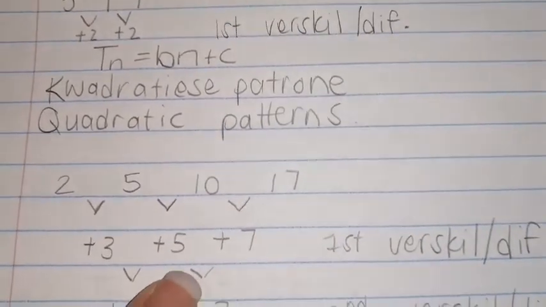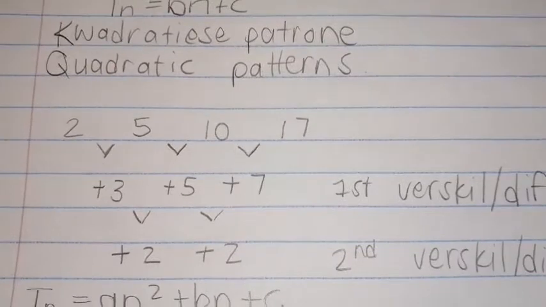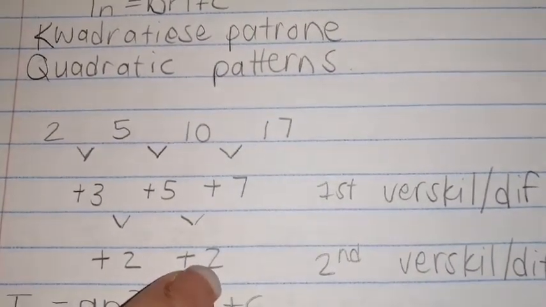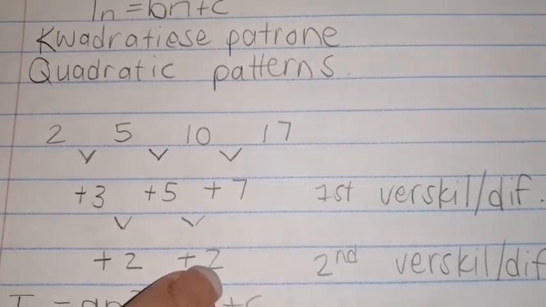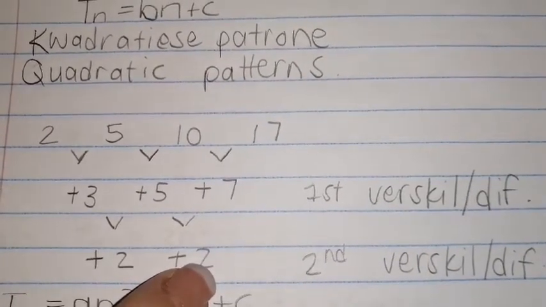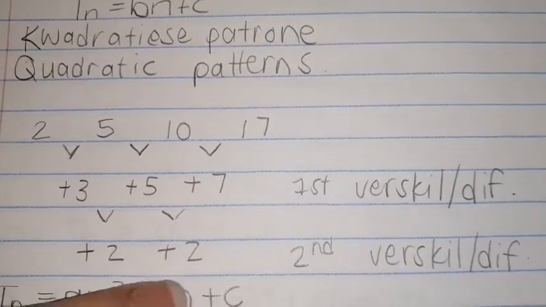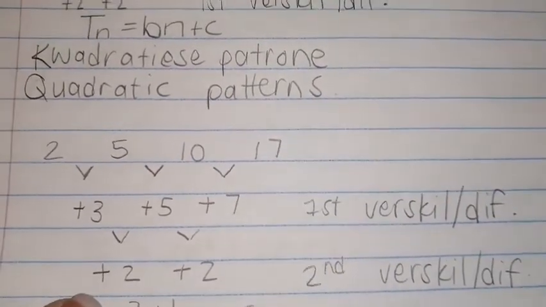Now I go and I get the second difference. So I just repeat what I just did. And then I see I get the constant difference. And that is a property of a quadratic number pattern. When the second difference is constant, it's a quadratic number pattern. And that's also how we show that it's a quadratic number pattern.